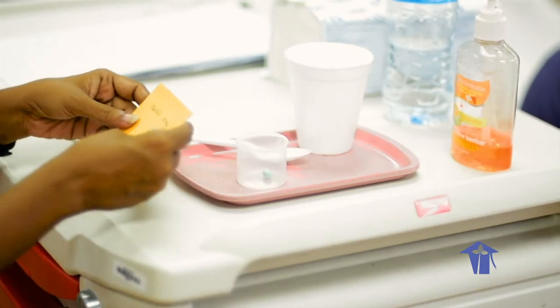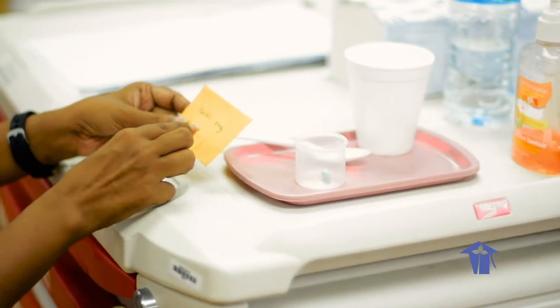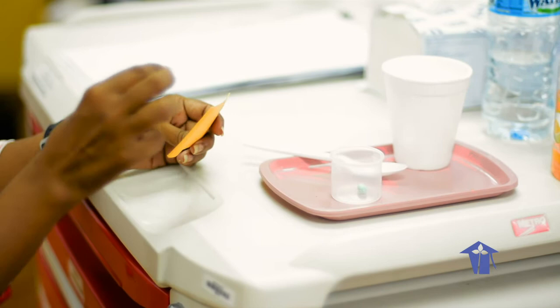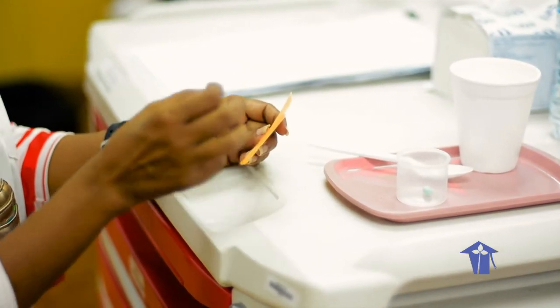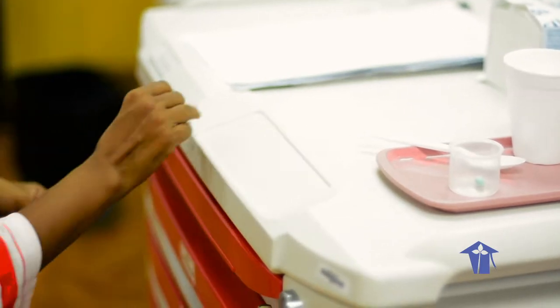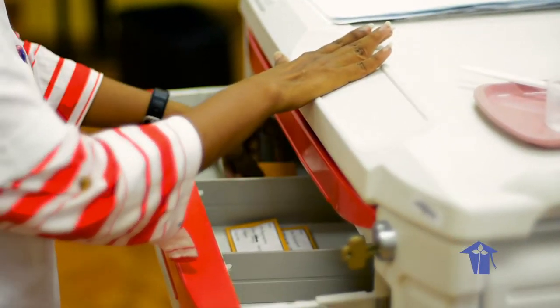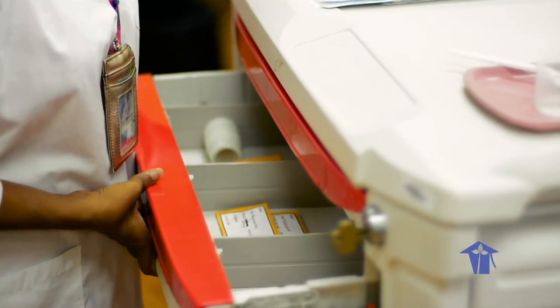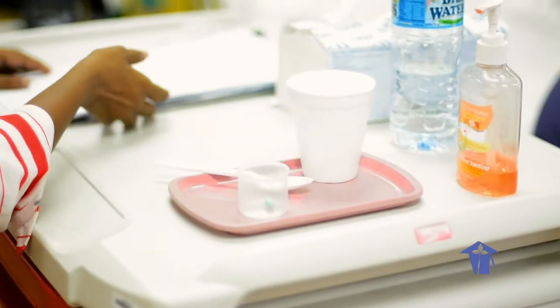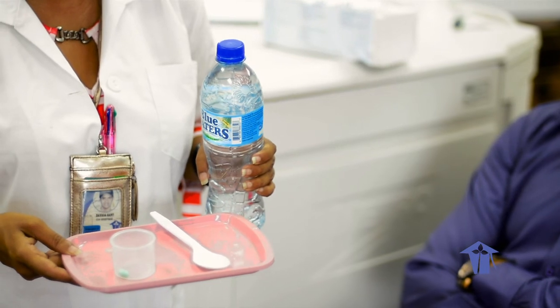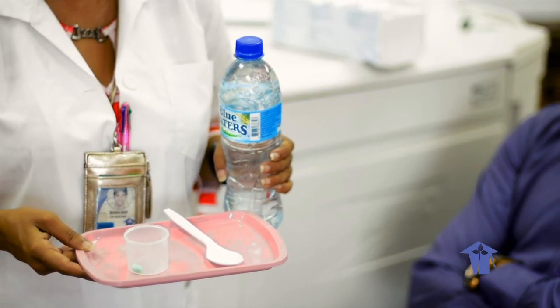Alright, before I return, I'm going to have a repeat check. Aspirin 81 milligram, PO, expiry date the second month 2021. That is my 3 checks of the 2 medications. Pause. Explain the purpose and action of each medication to the patient before administering.